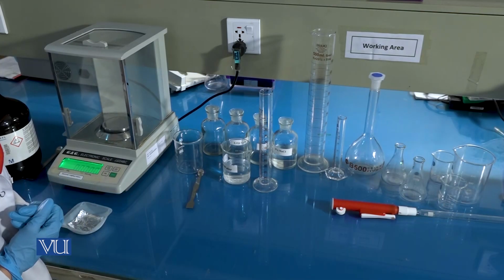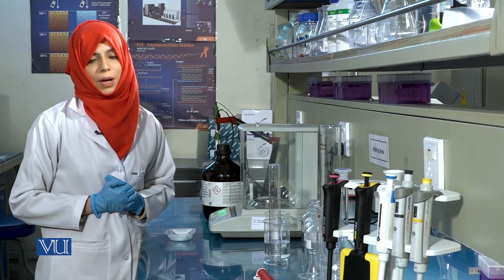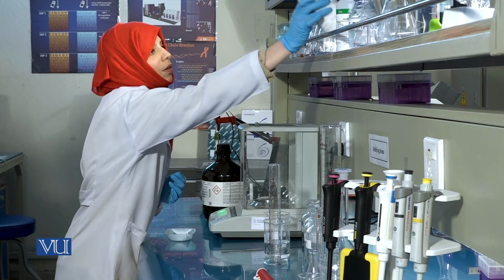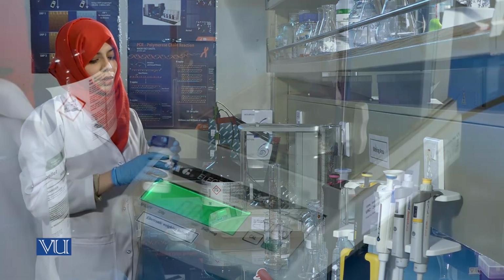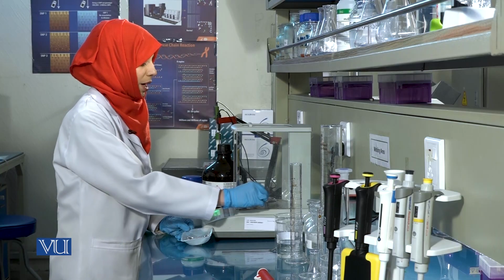Now that we have learnt the calculation, we will prepare 50 ml of 0.5 molar sodium hydroxide solution. For this purpose, we will be using aluminium foil to weigh the sodium hydroxide.